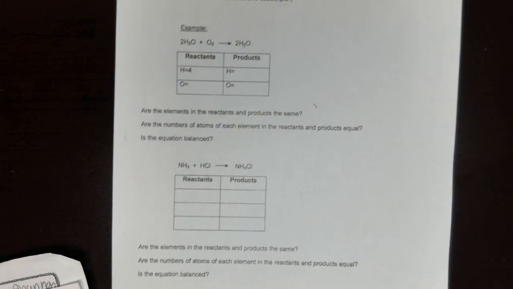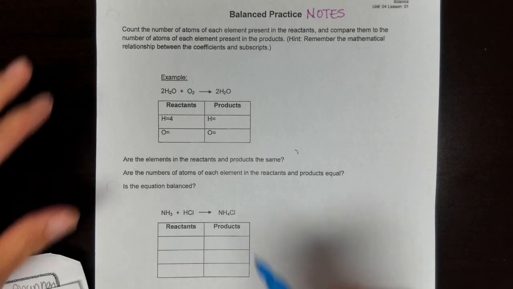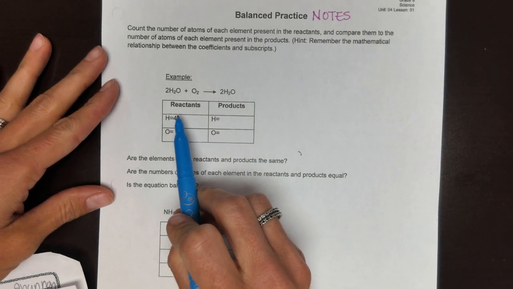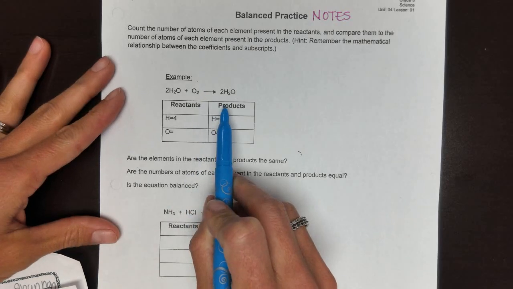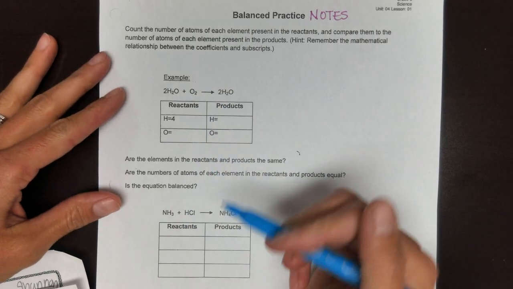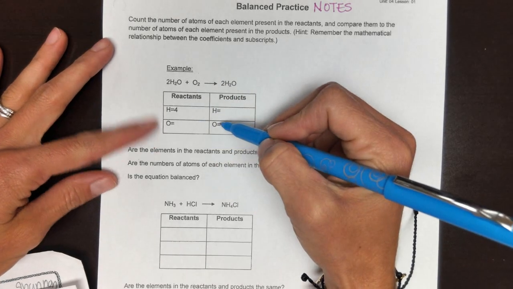Okay, so for the notes today, balanced practice, it's basically everything we have already been doing with multiplying coefficients and subscripts and counting atoms to make sure that each side of the equation is balanced, the reactants and the products. So remember, everything on the left-hand side of the equation is your reactants, and everything on the right side are your products. So just like we have been doing, always list out your elements, which they have done for you.